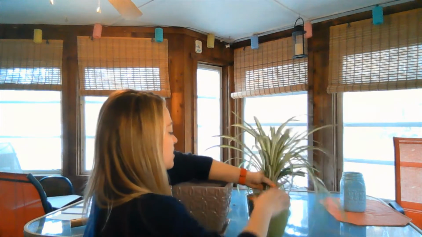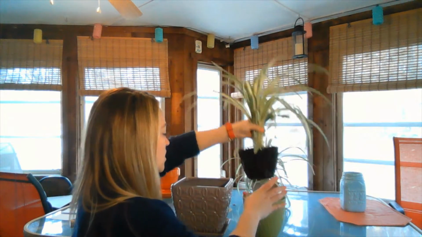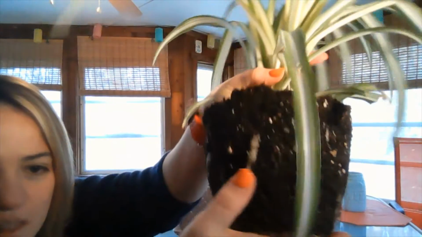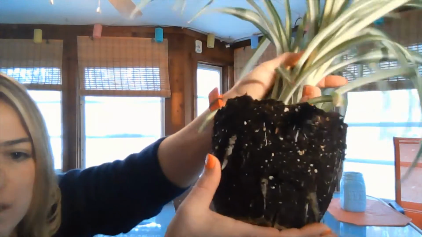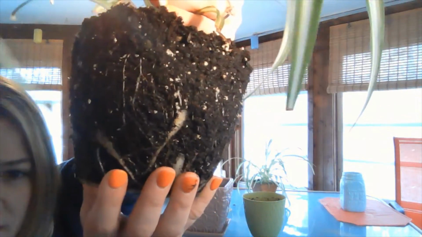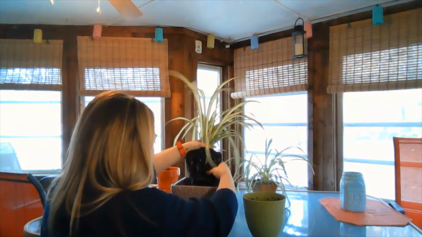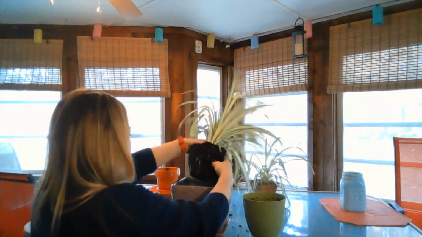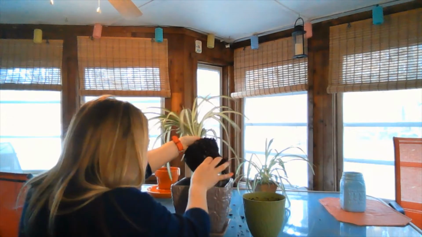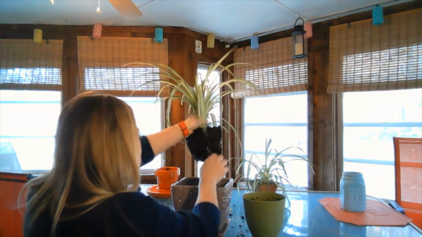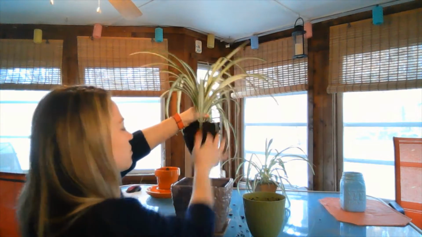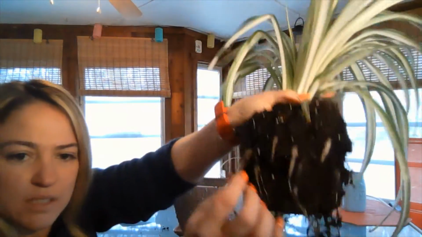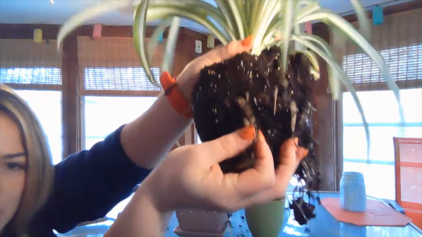Spider plants originated, they came from Southern Africa. Now as you can see, I'll bring them closer. These are the roots of my spider plant. And what I'm going to do is break that up so you can see it a little more. And what's the purpose of a root? The purpose of the root is to anchor the plant and be able to soak up the nutrients in the plant. Can you see my root?